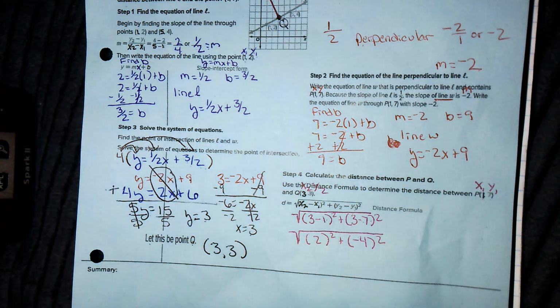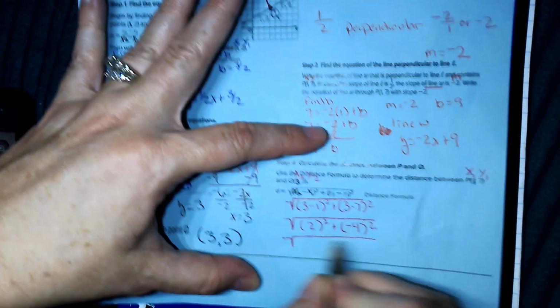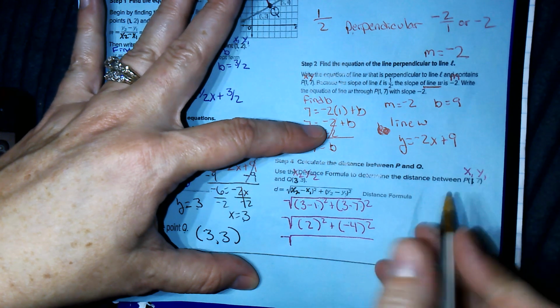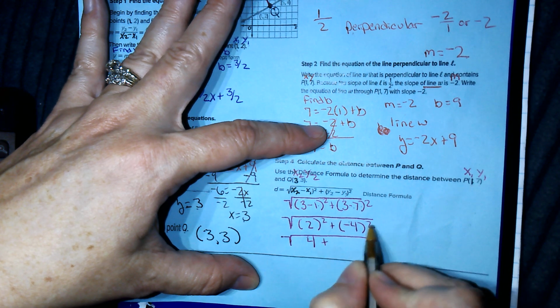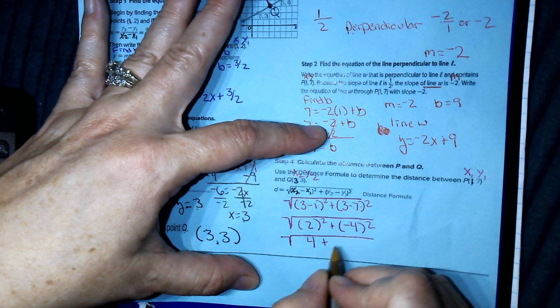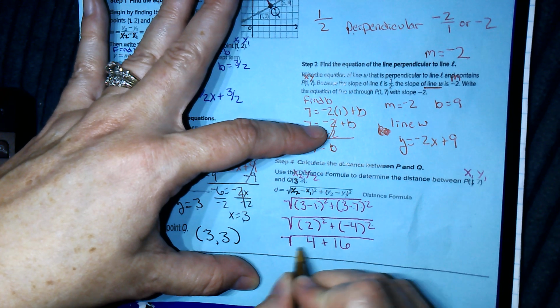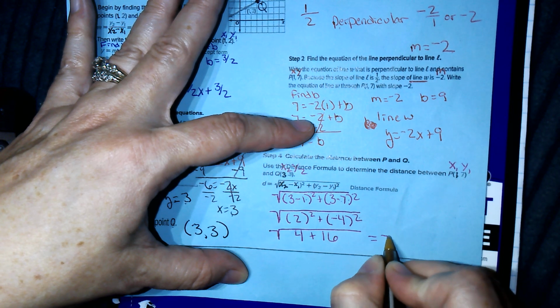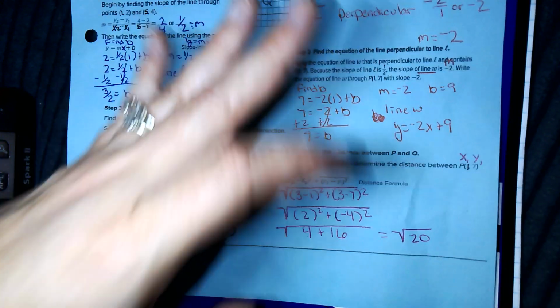Still have that really long radical. 2 squared, 2 times 2 is 4. Negative 4 squared, negative 4 times negative 4: negative times negative is a positive, and 4 times 4 is 16. Keep your radical and add up the numbers, so that is the square root of 20.